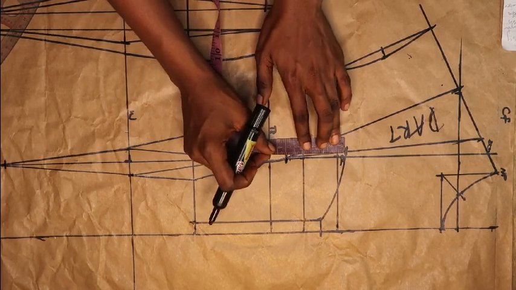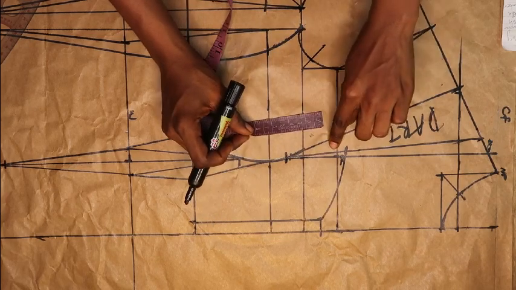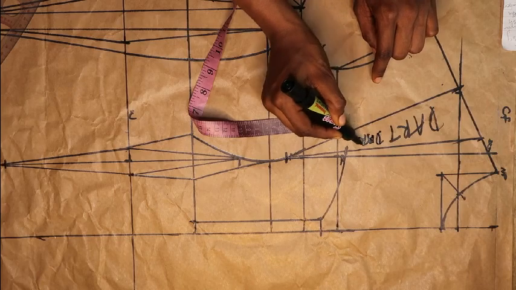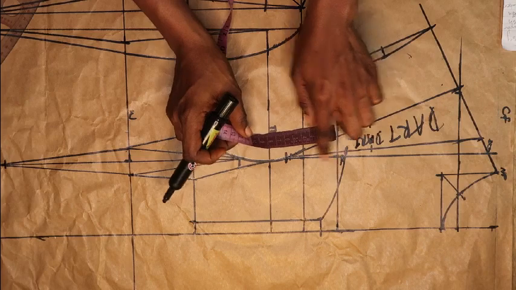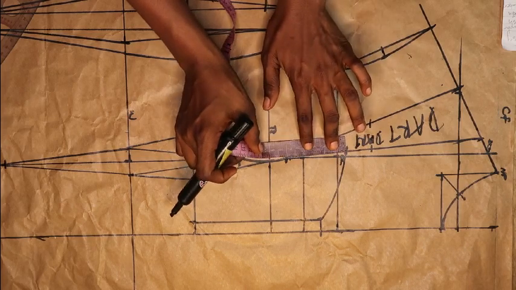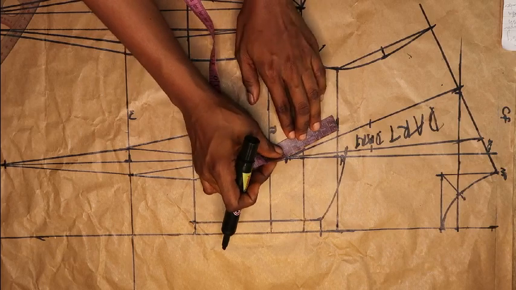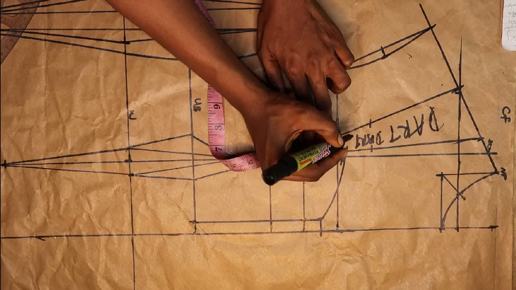This point, which we just marked, down to this point is known as our point X. We're going to get the distance from here to here, which is 7. Mind you guys, this place is the first dart leg. This is our darts. So this is the first dart leg, and this is the second dart leg. So from here to here, I'm going to get the distance, which is 7. And that 7, I'll also slant it to this side, to the second dart leg, and get 7 as well.